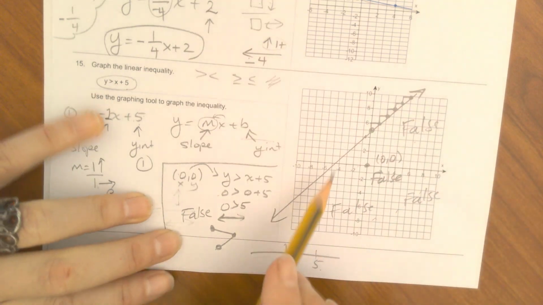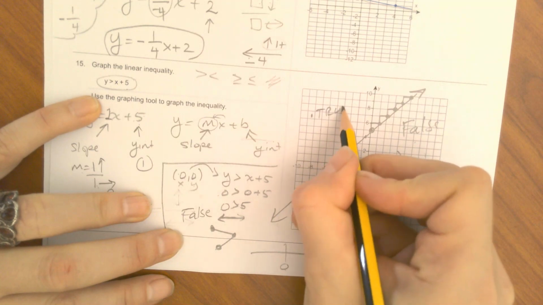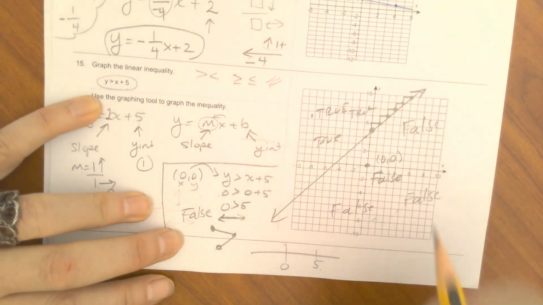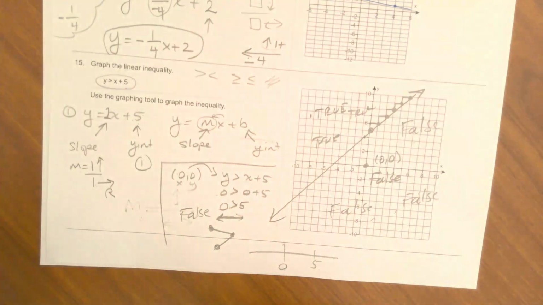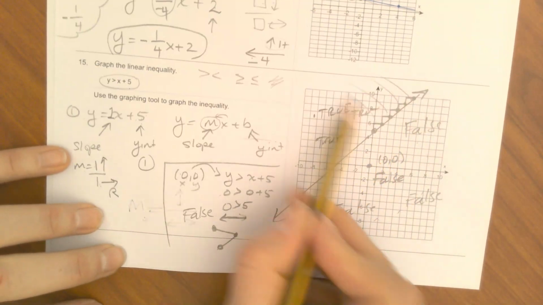That means any point that I take on this side of the inequality is true. Okay, so then I have to decide what side to color. I always color the true side. So I'm going to color this side.